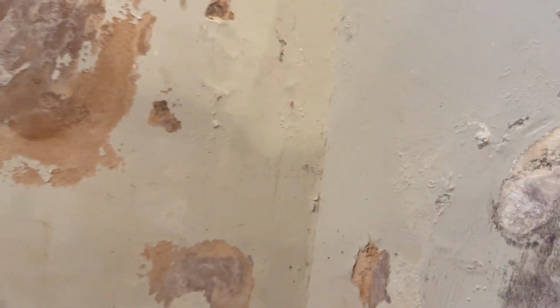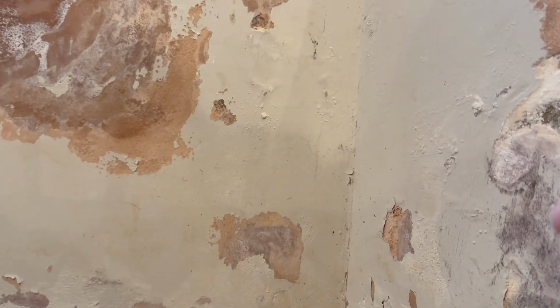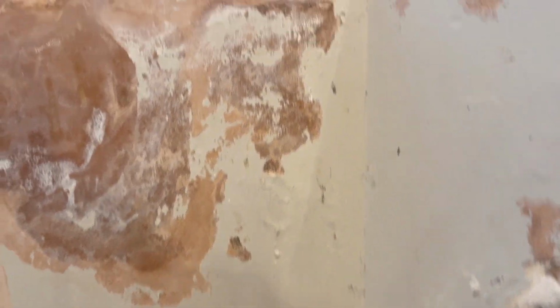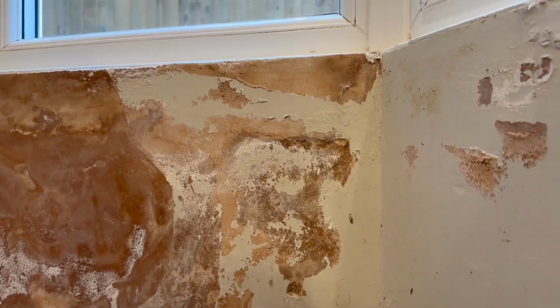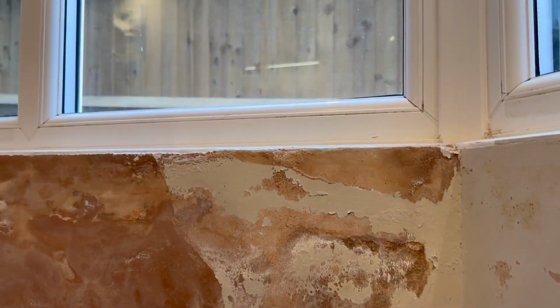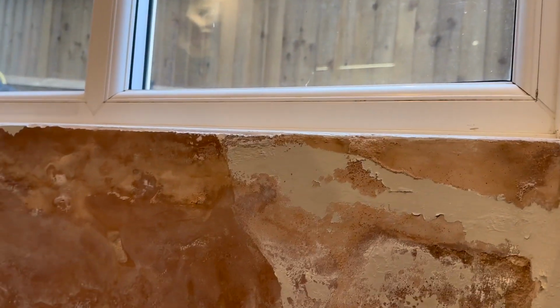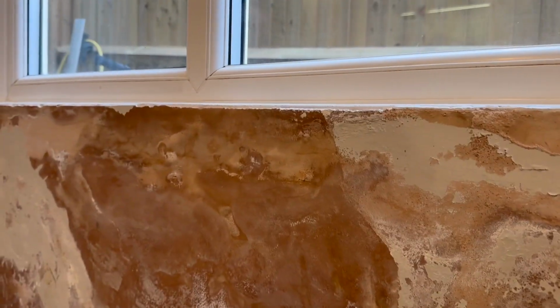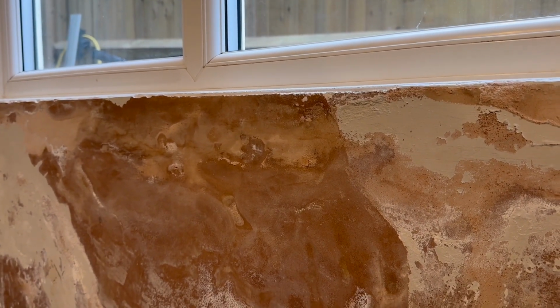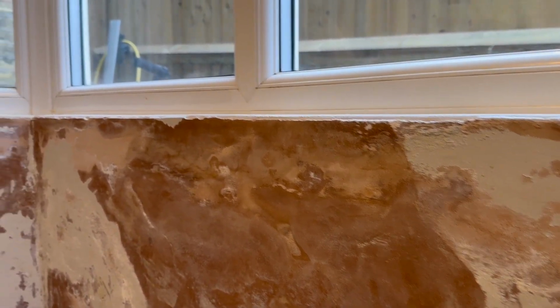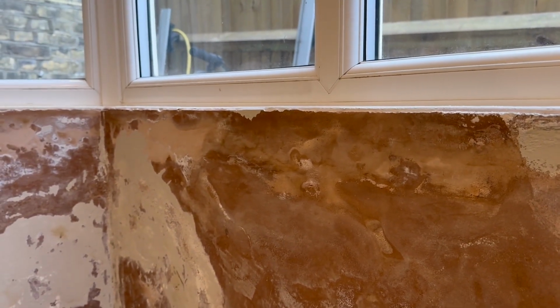You've got calcium sulfate salts, these white fluffy salts here. That's calcium sulfate; the old name for calcium sulfate is gypsum. It's also the name for plaster. It comes from the plaster itself. It's superficial. It can just be wiped away, or rubbed away with sandpaper. And it's essentially condensation, for want of a better word.